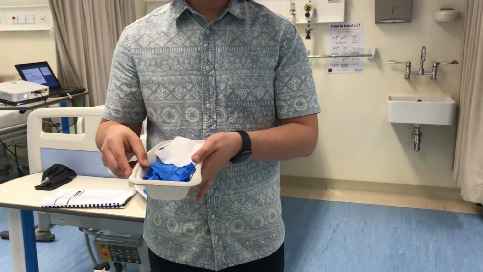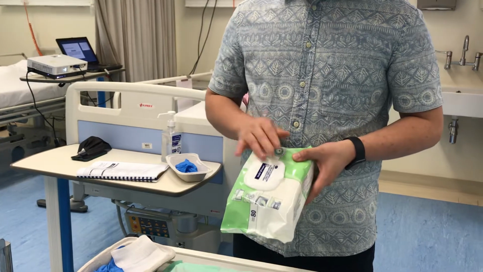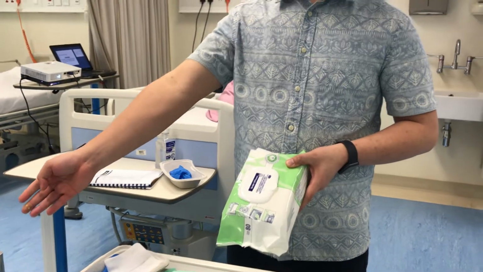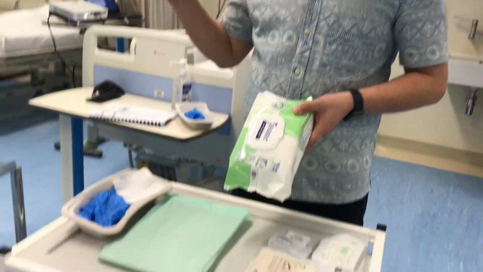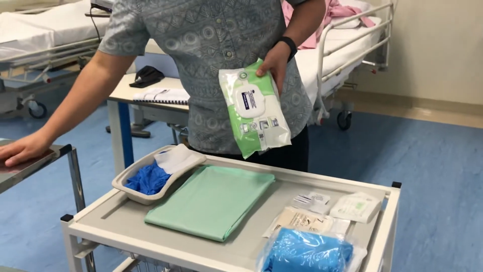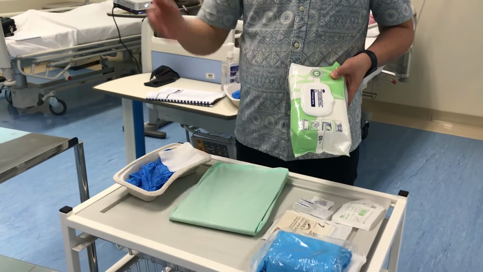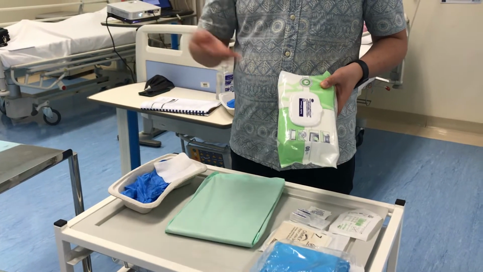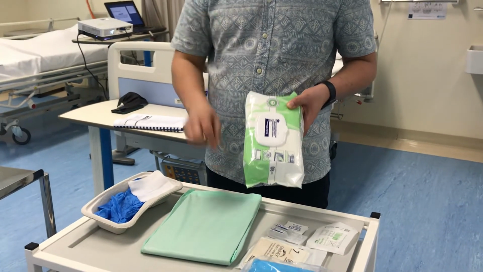And of course, we need to have a basin. Wipes, we will use this one to clean the trolley. In some hospitals, they're using alcohol. Depends on the institution, but it should be cleansed. An inco sheet also is very important because we're going to provide an inco sheet under the wound area because there might be solution that might spill into the bed.